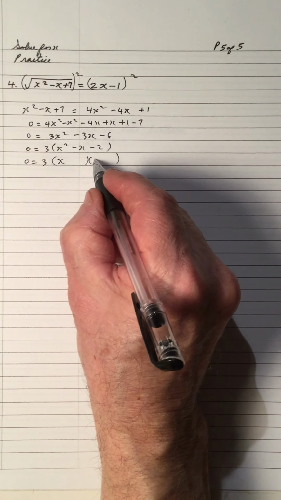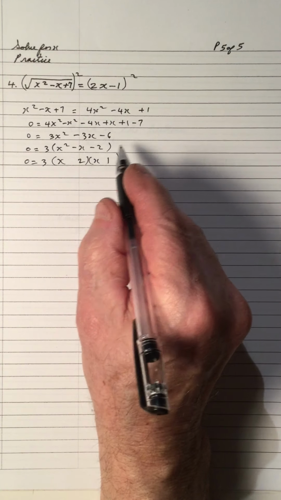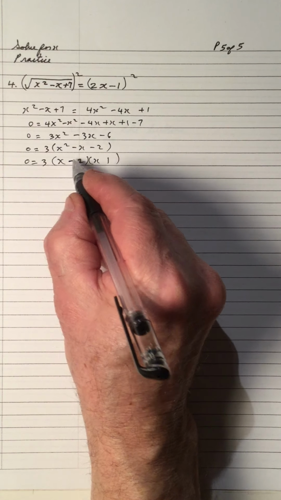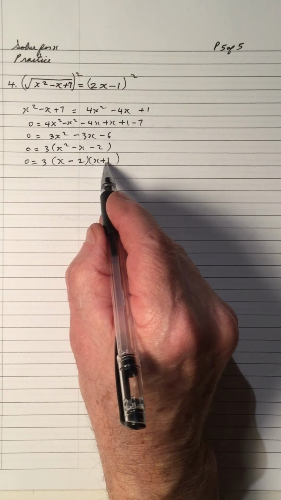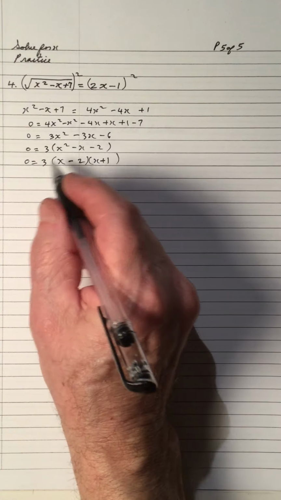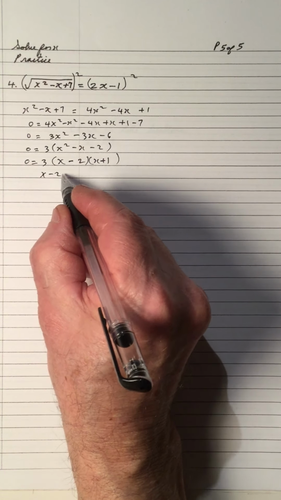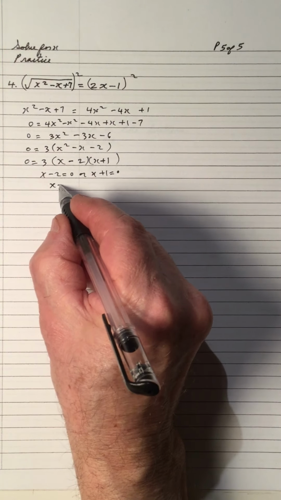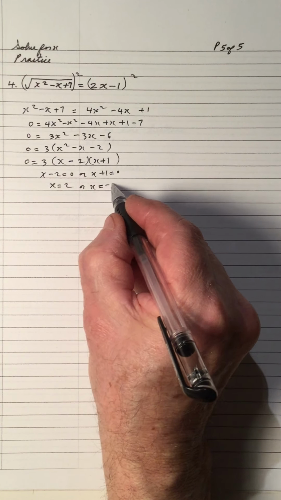x squared is x and x. Product is negative 2, so 2 and 1 are the only factors. Product is negative and sum is negative, so the larger number has to be negative. Negative 2 plus 1, check. Multiply negative 2 times 1, negative 2, add, minus 1. The 3 is not a solution; there's only 2 solutions, so you ignore the 3. So x minus 2 equals 0, x plus 1 equals 0, x equals 2 or x equals negative 1.